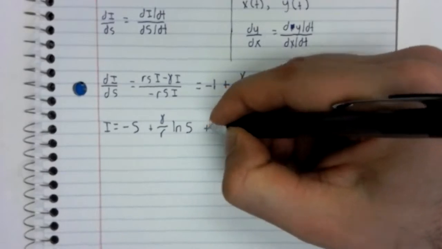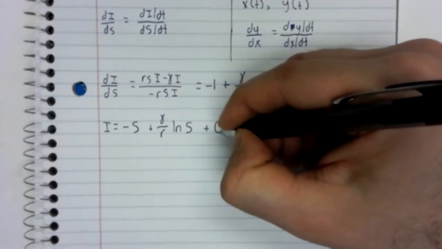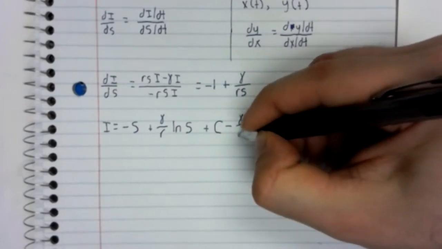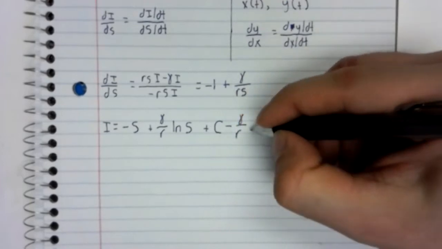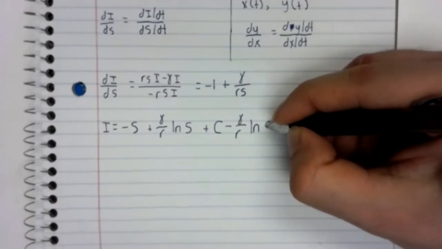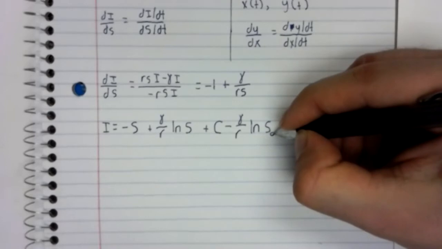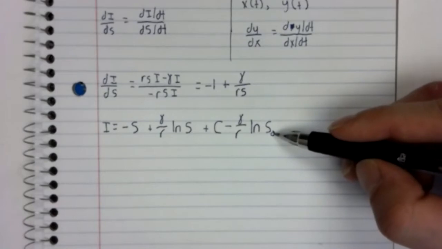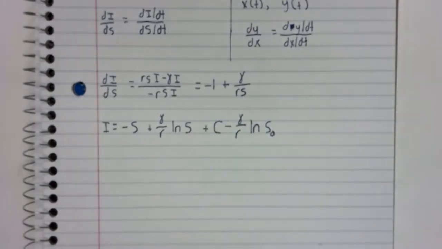The constant of integration is C minus gamma over R times the natural log of S sub 0, where S sub 0 is the initial susceptible population. And let's start by observing that we are allowed to do that.